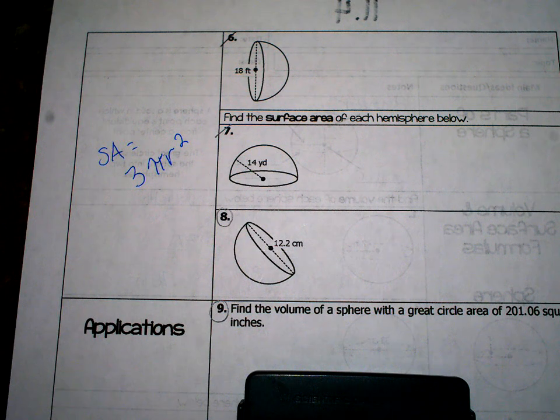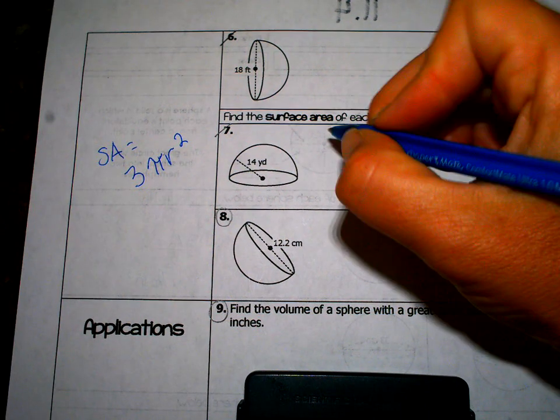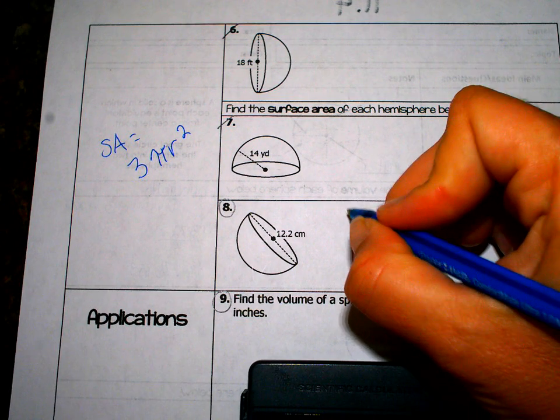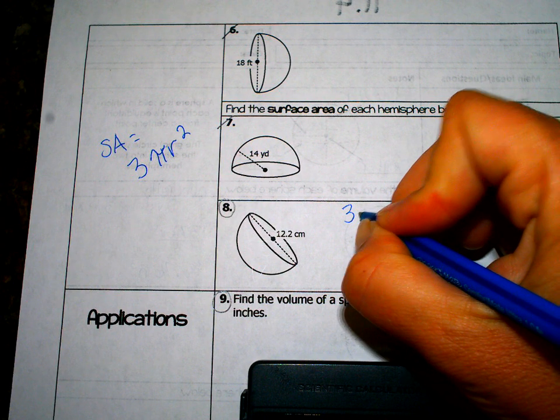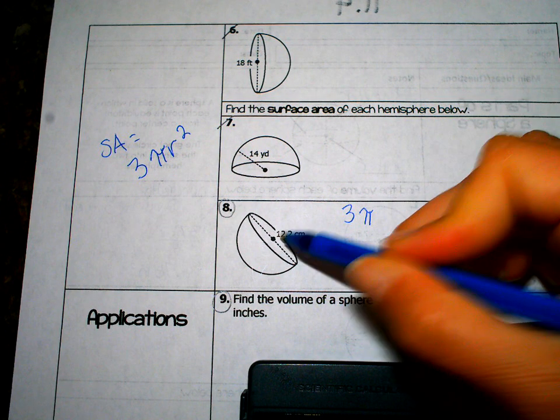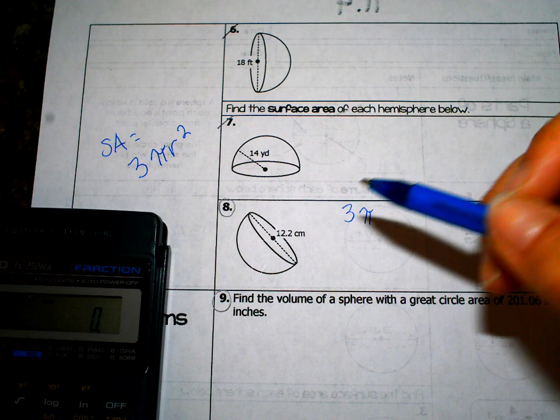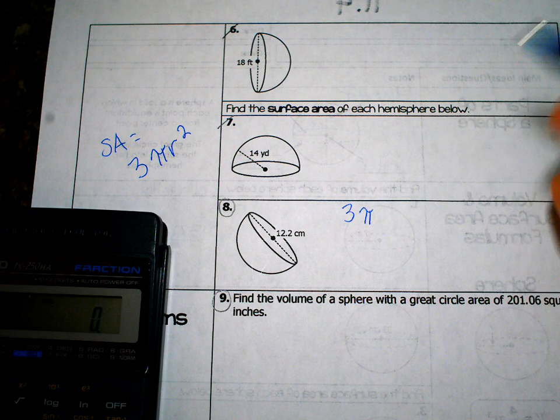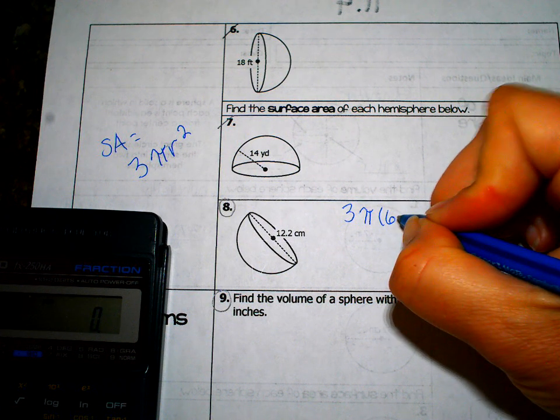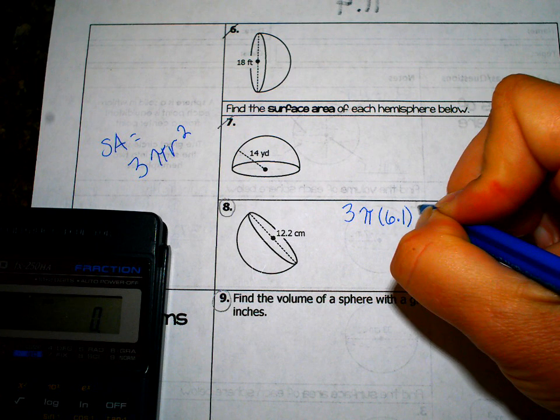So here we go. We just found the volume, but now the surface area. Pi. Radius, what's half of 12.2? Half of 12, half of 0.2, 6.1 squared.